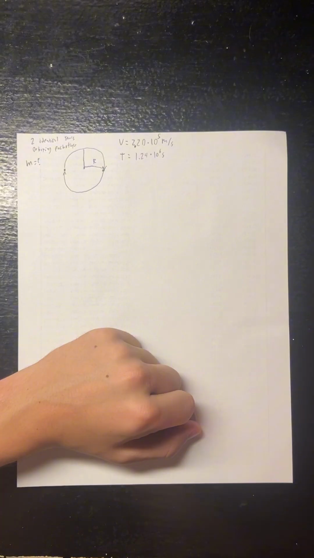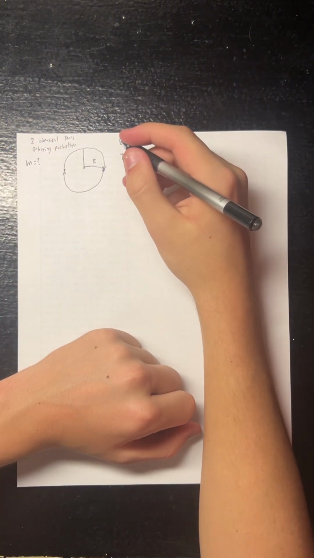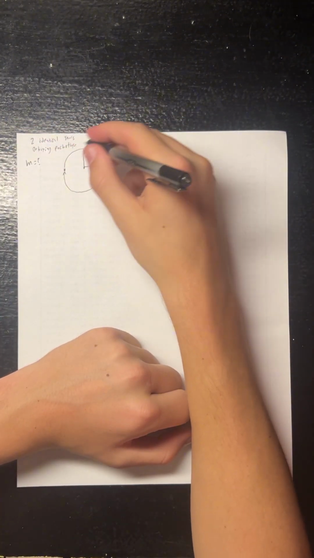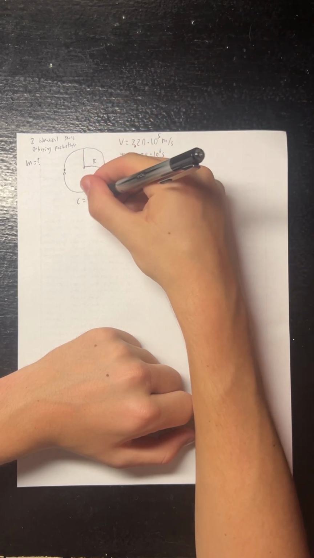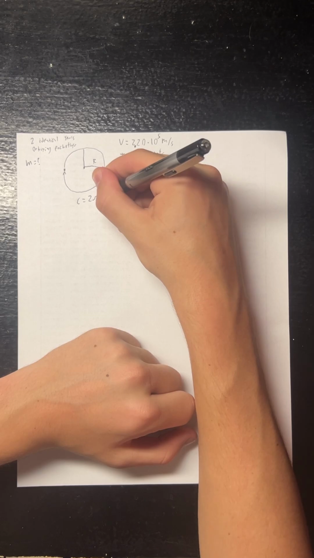How do we do this? Well, we can set up an equation. We know that the circumference, just from simple geometry, equals 2 pi r, right?